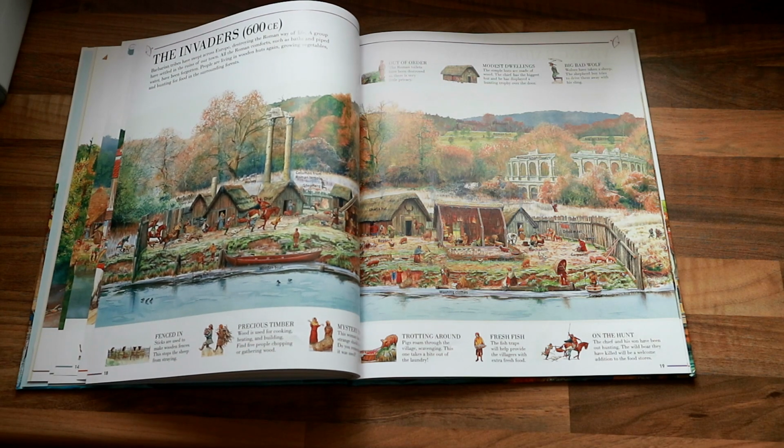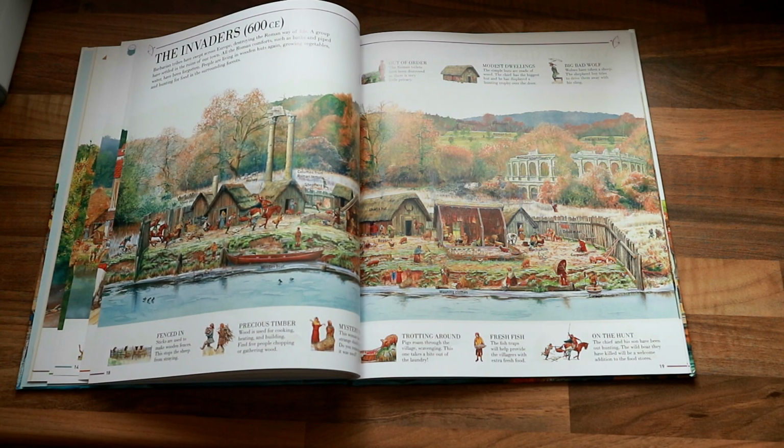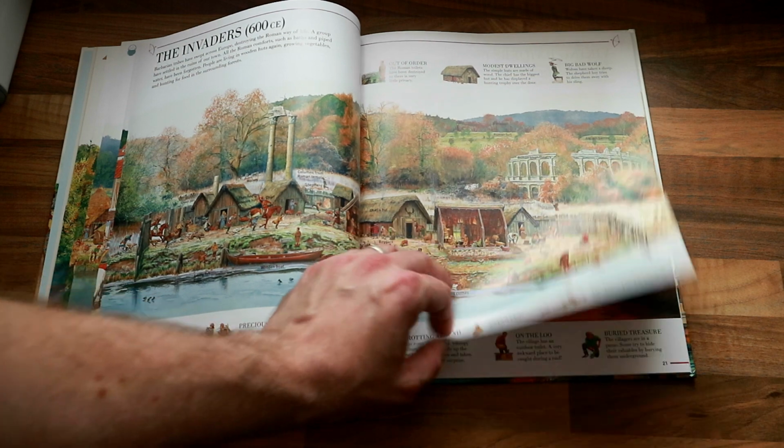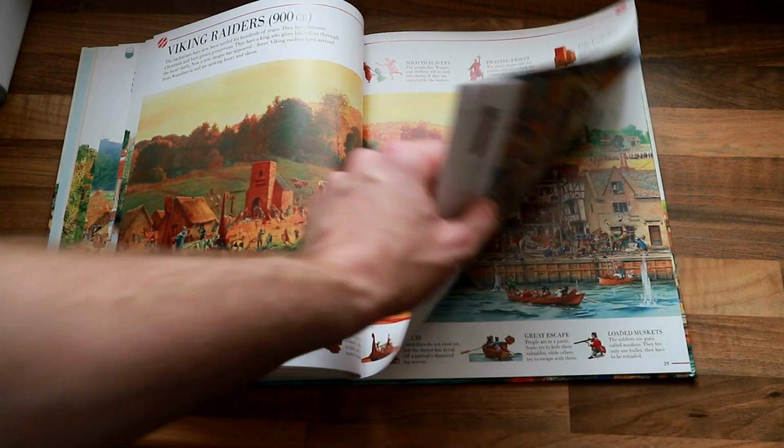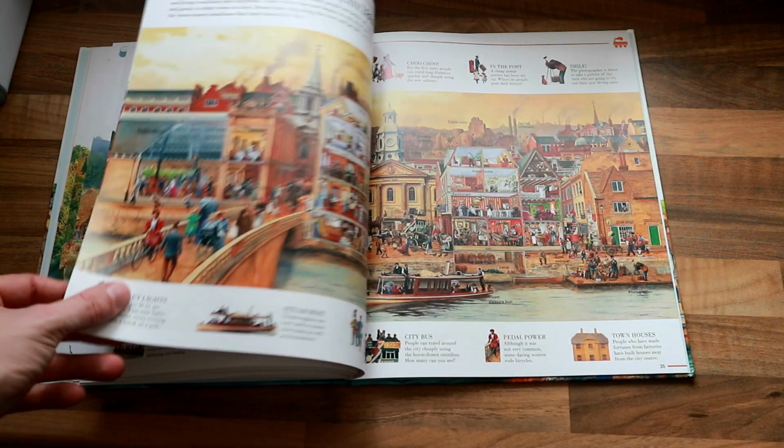When we then move to the Anglo-Saxons, things seem to have gone a bit backwards. We know the Anglo-Saxons didn't like the Romans and the Roman stuff that they built, so you can see here the amphitheatre has been left to ruin and a lot of the brickwork has been replaced. Then we move on to the Vikings.